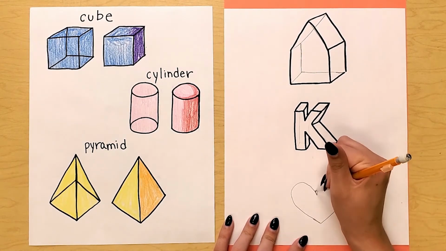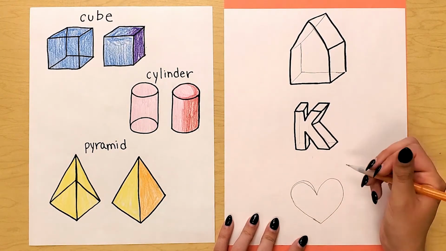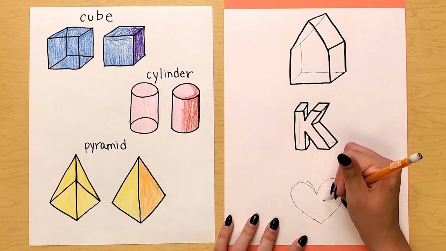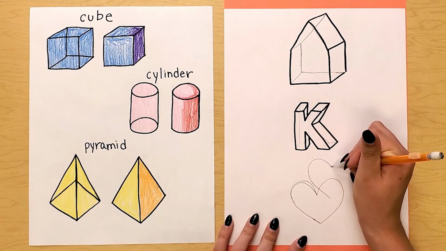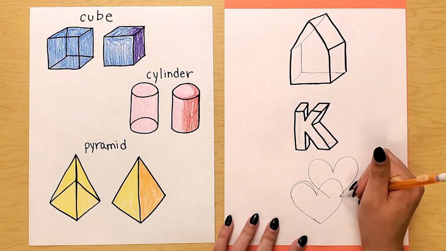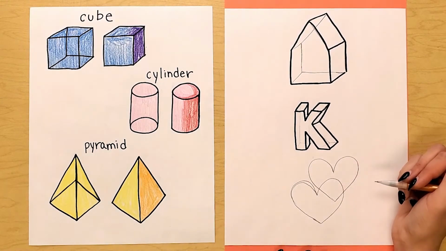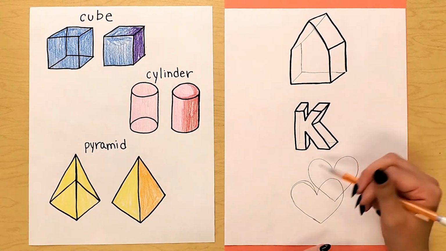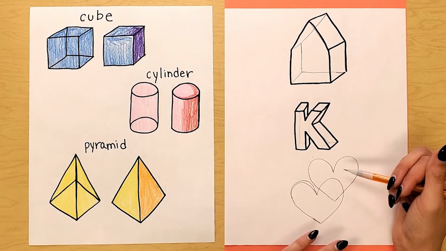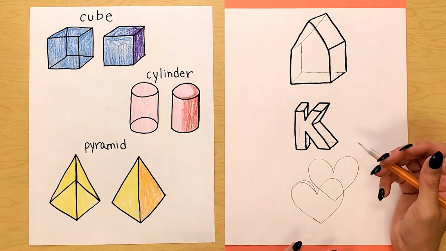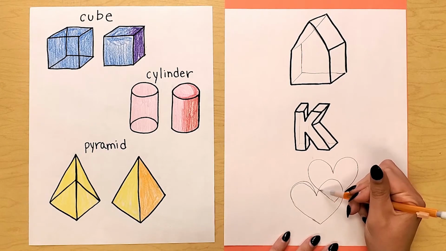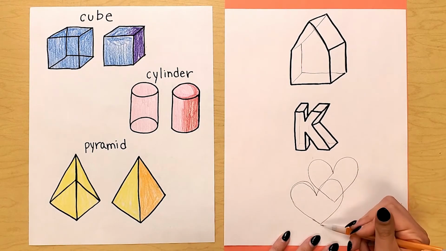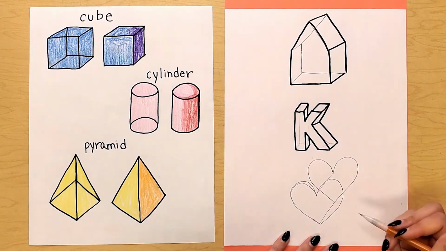So I drew my heart, I'm gonna fix it a little bit, there we go. And now I'm gonna go up and I'm gonna draw another one. I'm gonna make this one pretty far over. All right, and now you're probably thinking, how are we supposed to connect this? Because it's kind of hard to tell. Well, let's first look for the pointed corners. There's one here. I'm gonna connect this to that one, and this one to that one.